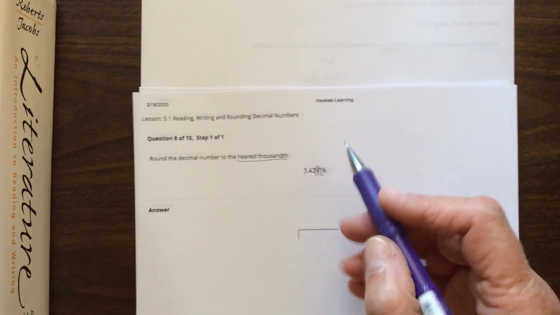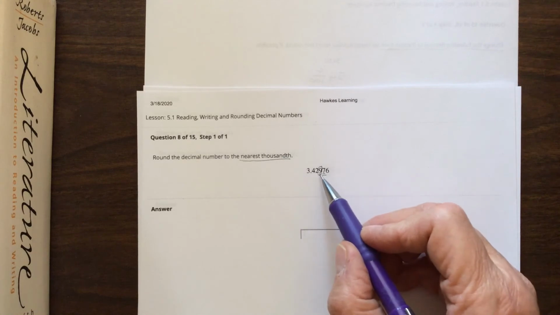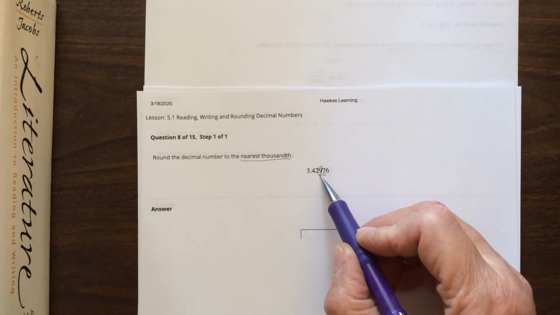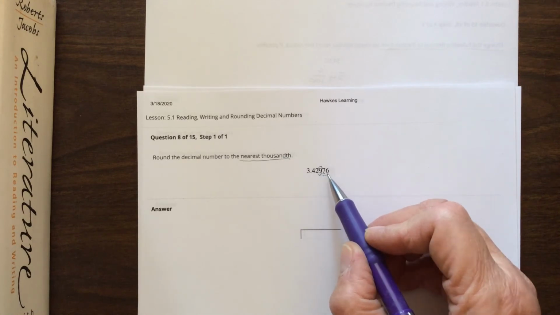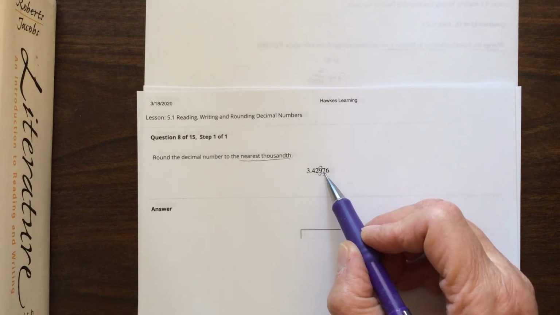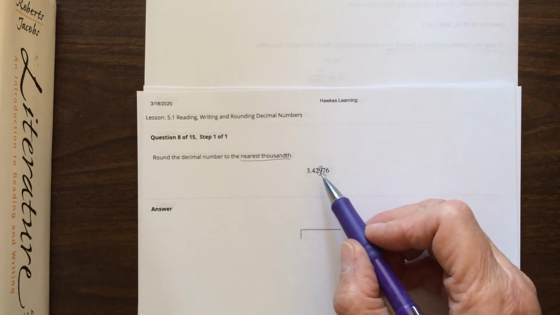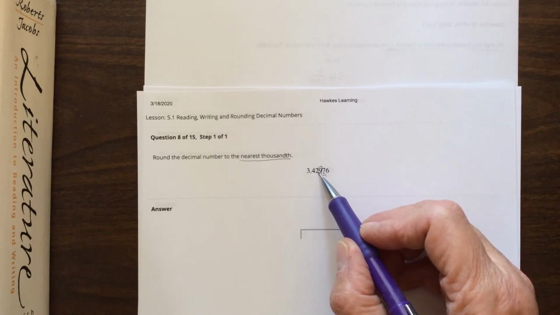Okay, here's a good one. Round to the nearest thousandth. The 9 is in the thousandths place. I'm looking at the digit to the right of that, and it's bigger than 5, meaning we're going to round this number up, meaning this digit that I circled is going to be increased by 1.